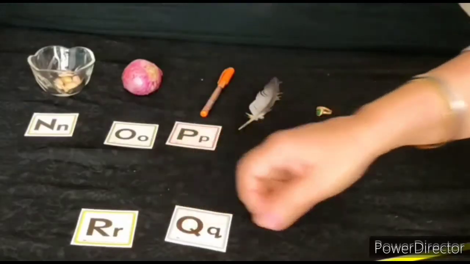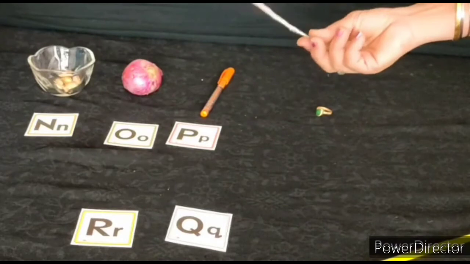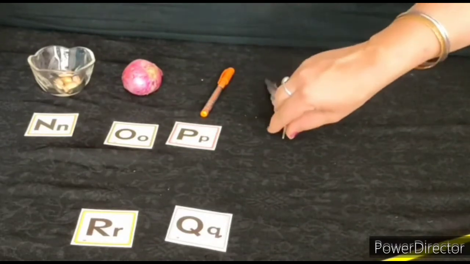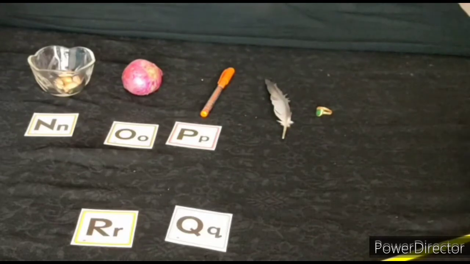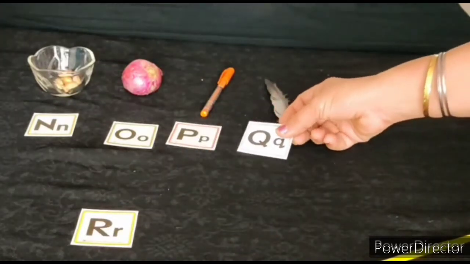Next is quill. Q for quill. So where is alphabet Q? Here. Q for quill.